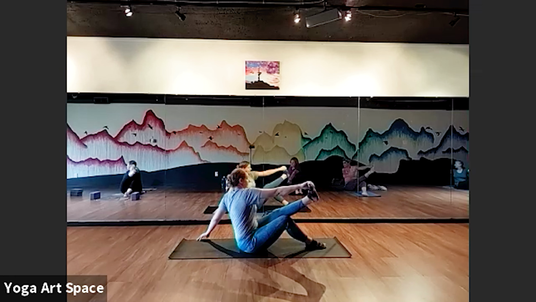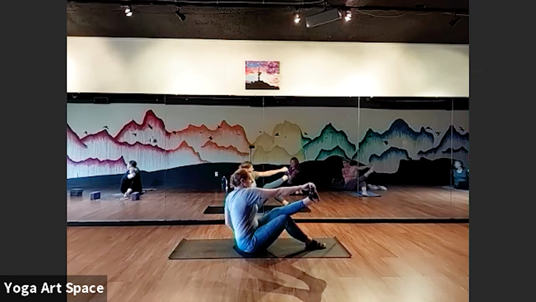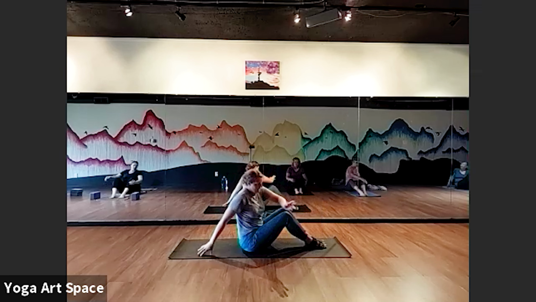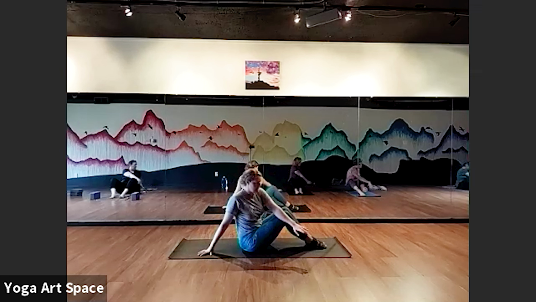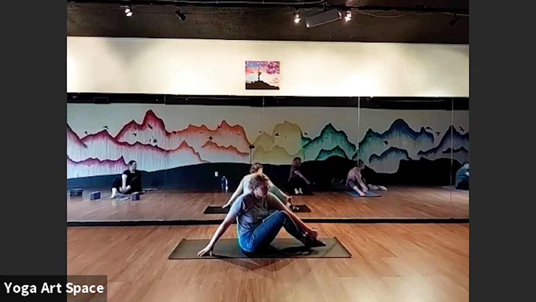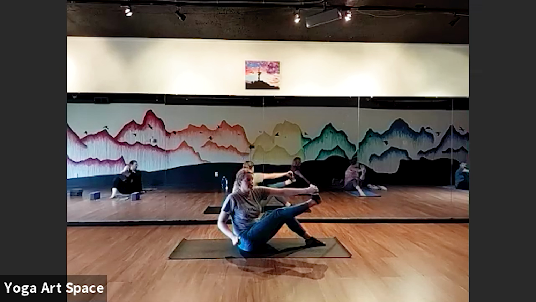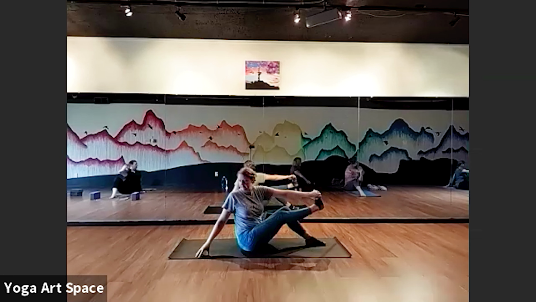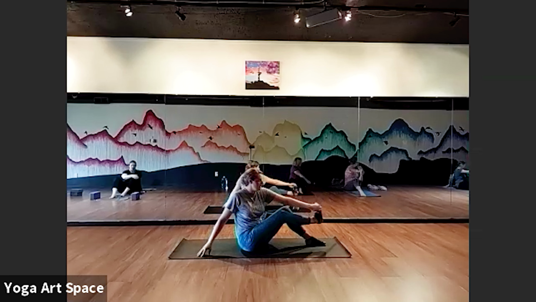Inhale. Exhale, soft release. Left elbow comes to right thigh or left hand for right foot. Remember, straight spine first and then spiral. Another inhale. Exhale. Easy, soft release.